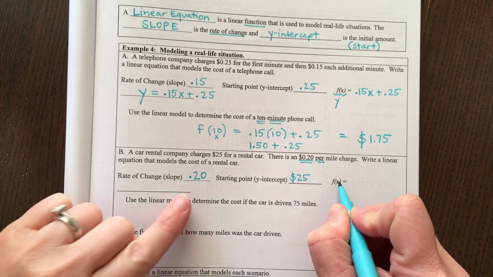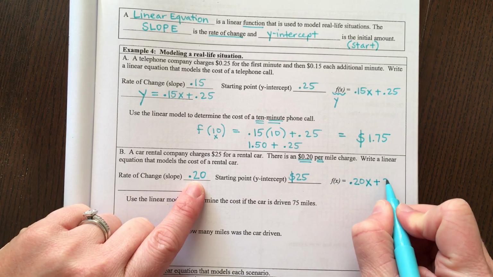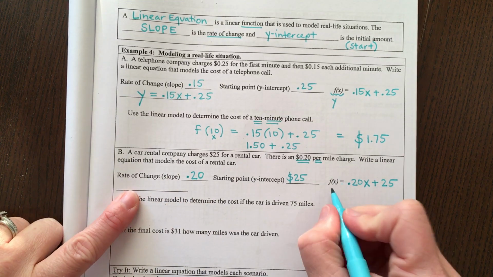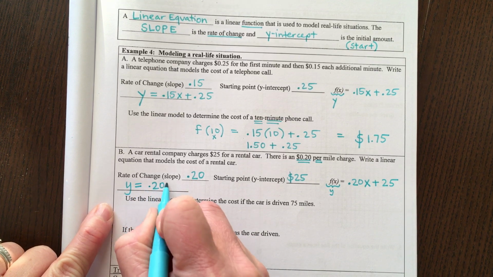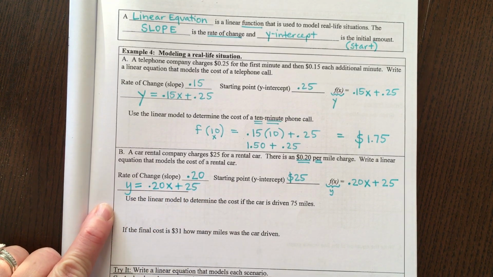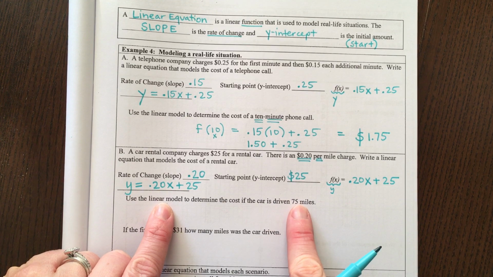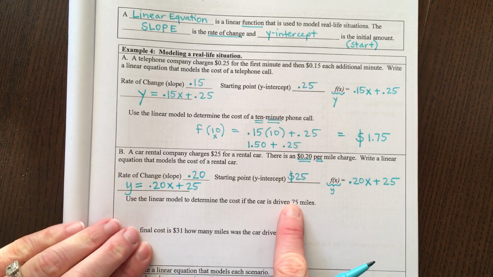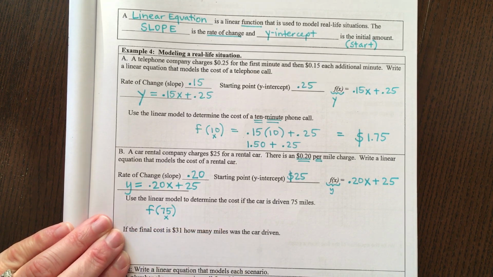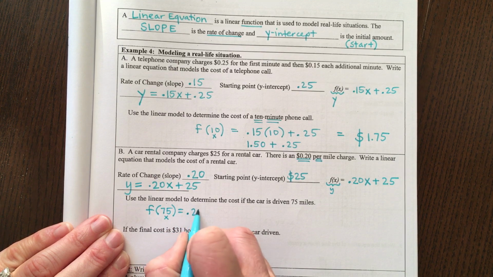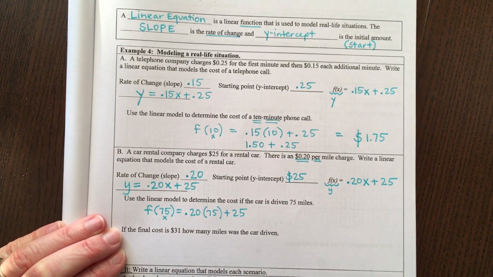So f of x, my function is 20 cents per mile, and then plus initial charge of $25. We could rewrite this as y equals, so y is equal to 0.20x plus $25. Now it says, use the linear model to determine the cost if the car is driven 75 miles. So per mile, I'm going to plug 75 in for my x. So the function evaluated for 75 miles, again, plugging that in for x, would be 0.20 times 75 and then plus 25. Now for this one, I am going to need my calculator.